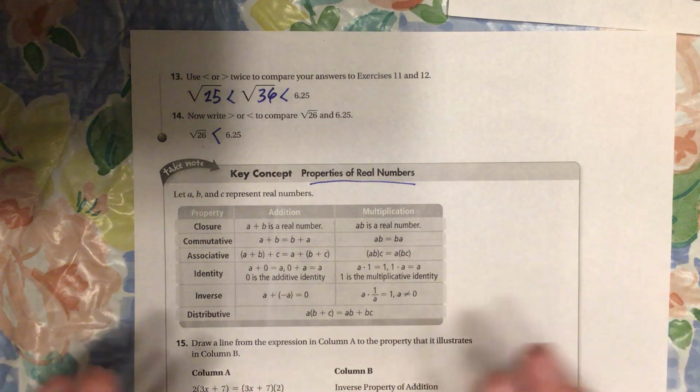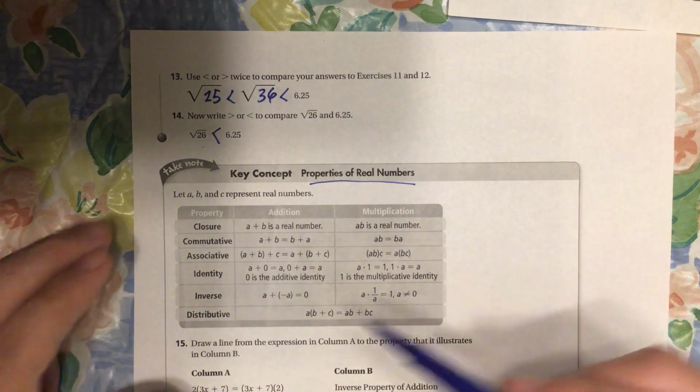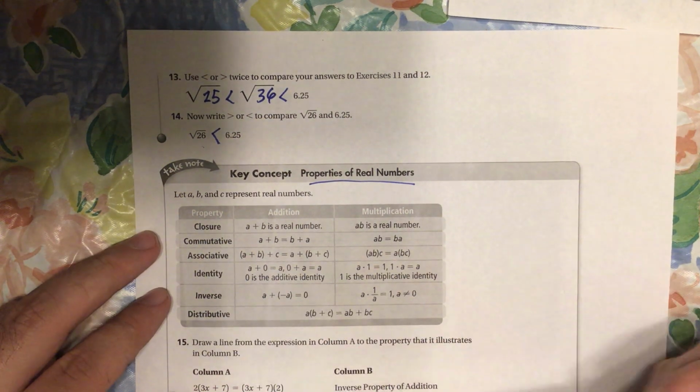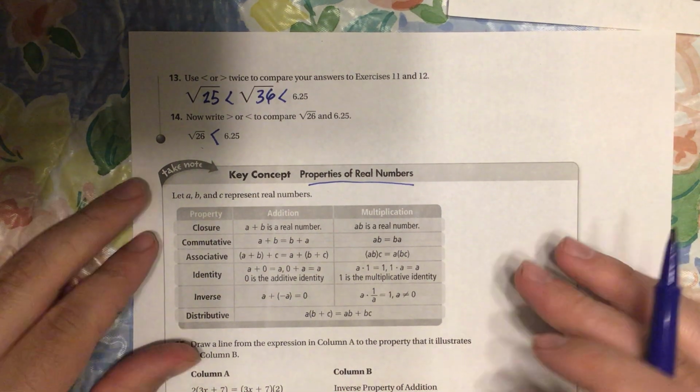Most times, as long as you know how math works and you understand the relationship between numbers, you usually don't have to memorize names. But in this case, you do. So we do have these names for properties, and I'm going to tell you my way of remembering them.